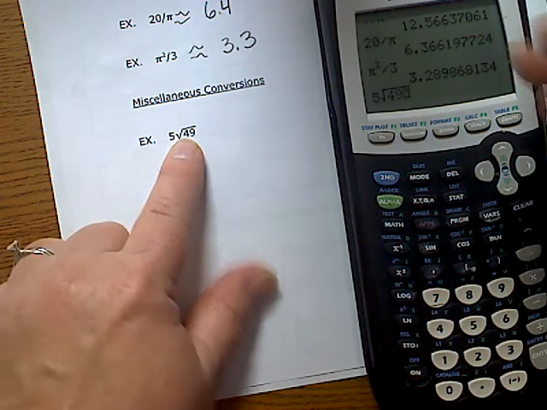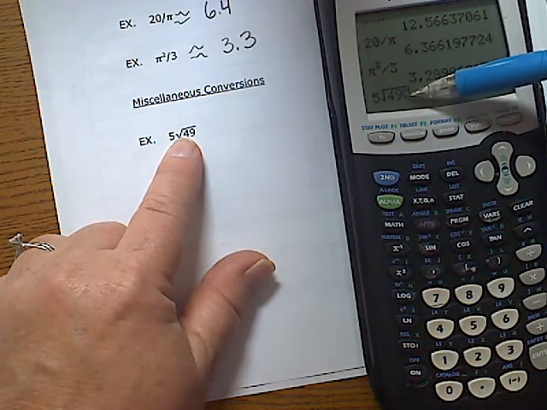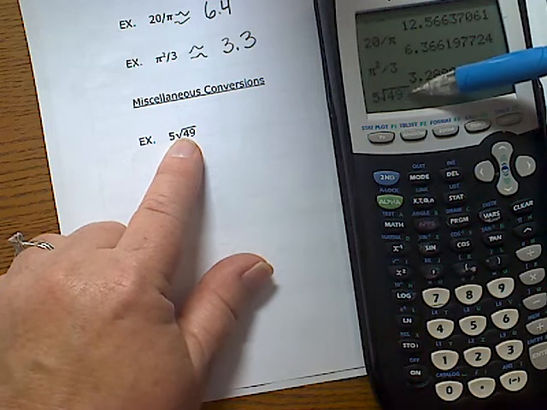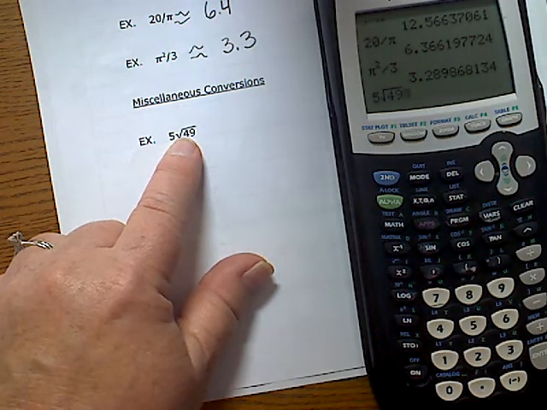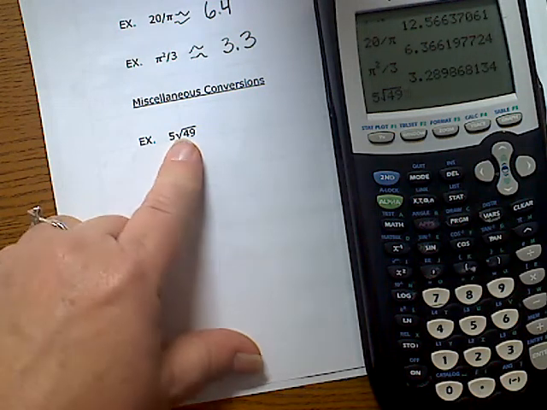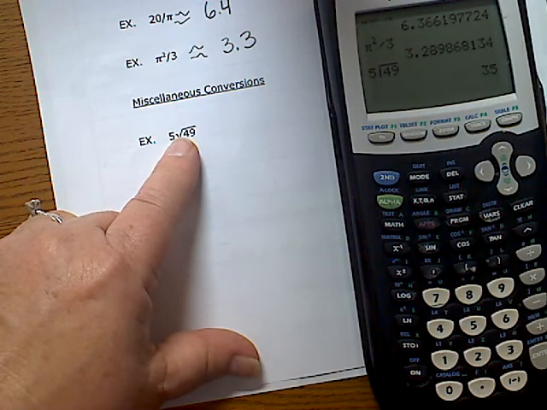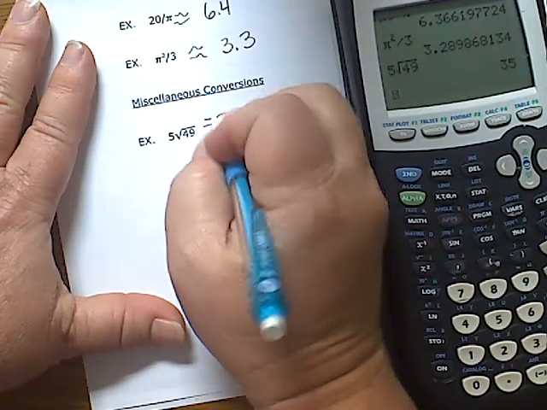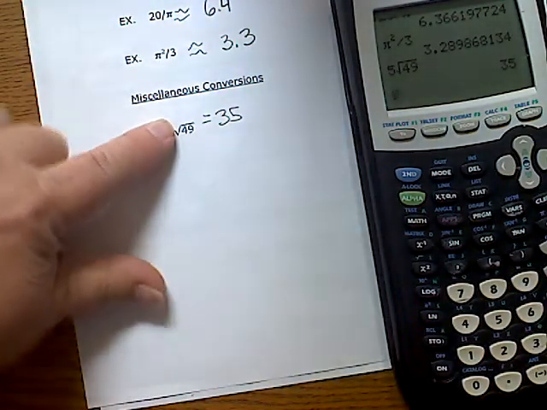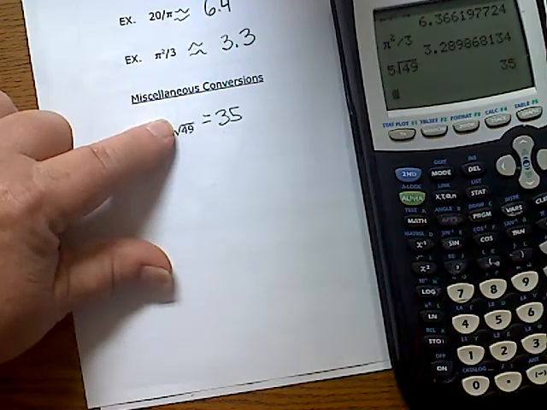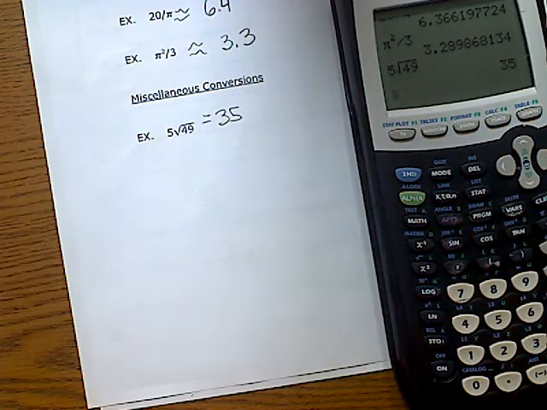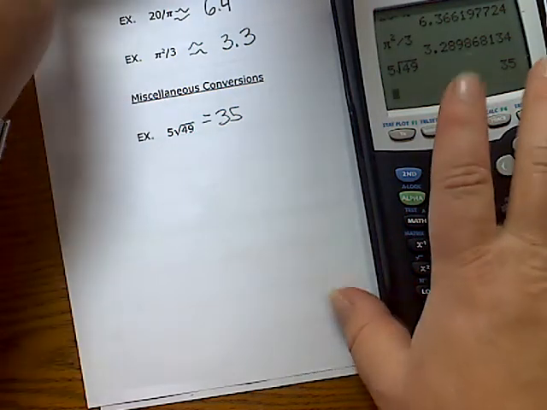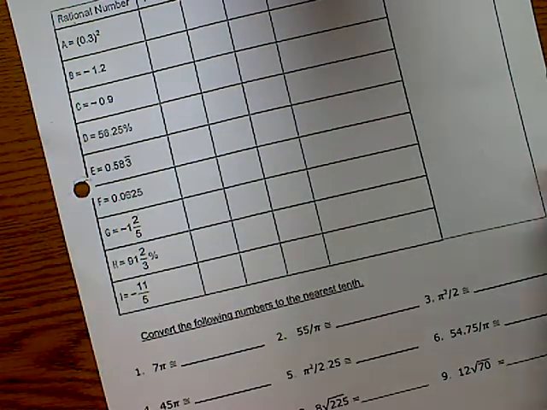Now I'm underneath the square root symbol. I need to get out of there. That's why it's arrowing underneath there. So I'm going to arrow out, okay? And then I'm going to hit enter, and I get is equal to 35. Now, if you knew that the square root of 49 was 7, well, 7 times 5 is 35, so it makes sense. Okay?